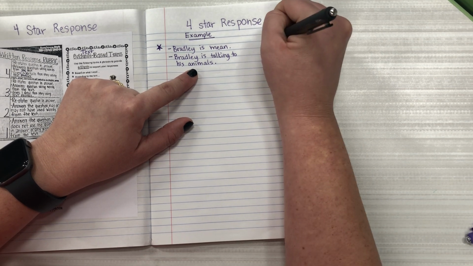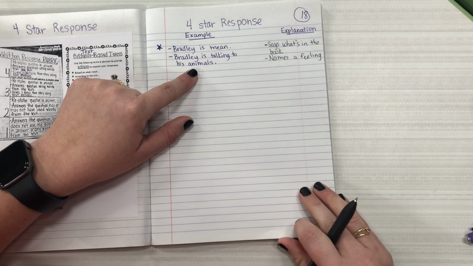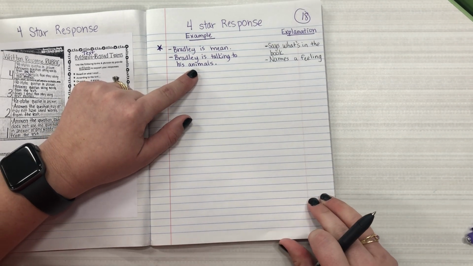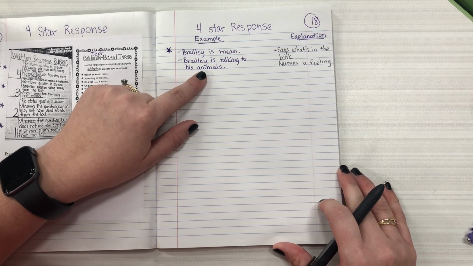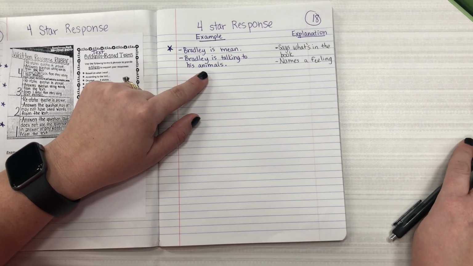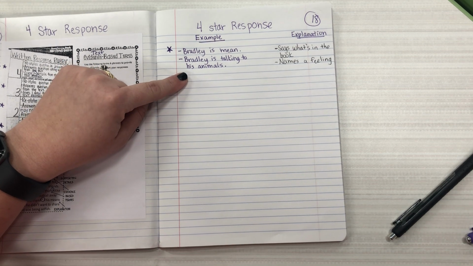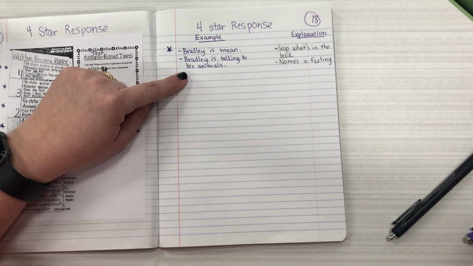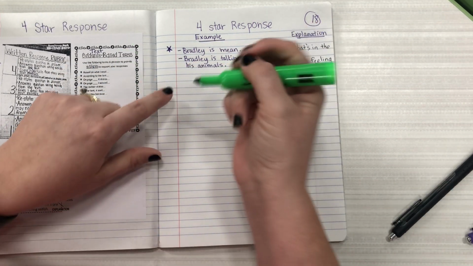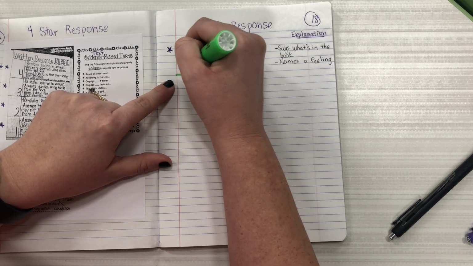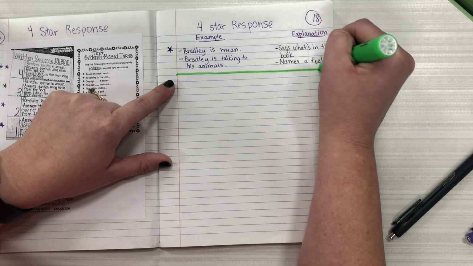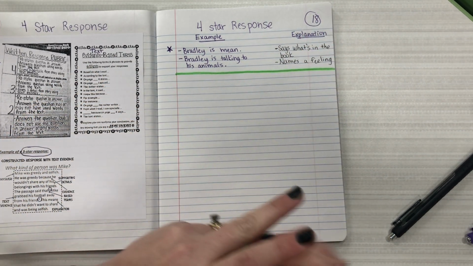It's not giving me any real insight into the characters, why the author is using the story the way they are, or my own feelings with it. So this is basically what we would call a one-star response. I'm going to use a highlighter, if you have one close by, to very carefully draw a line underneath the one star to separate it from my next example.